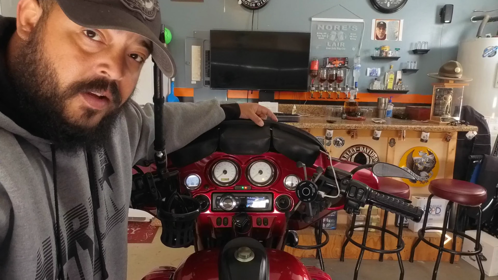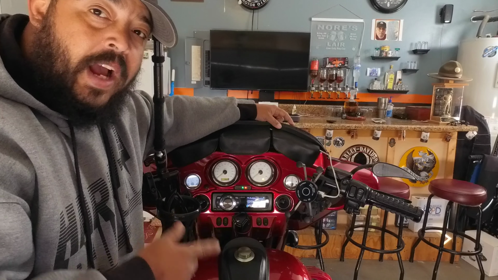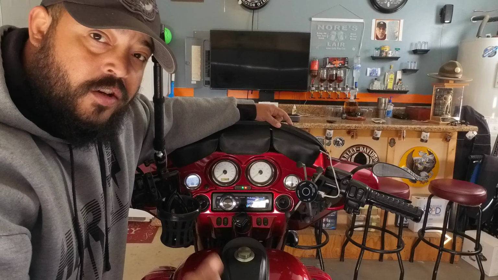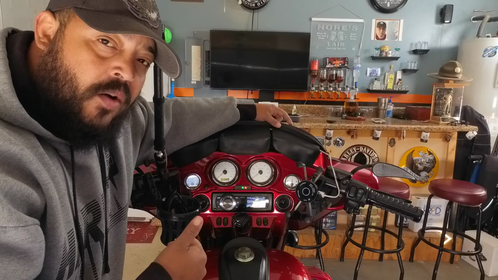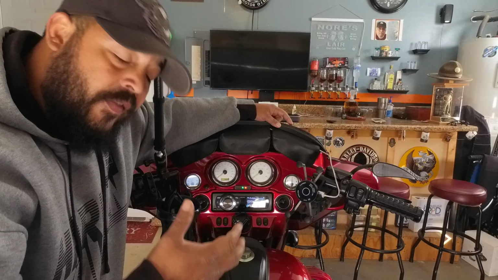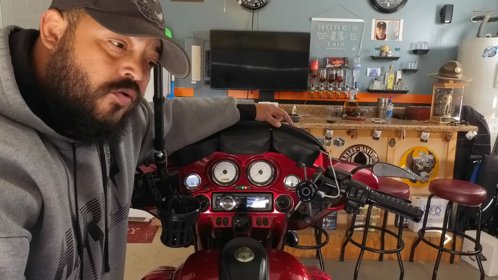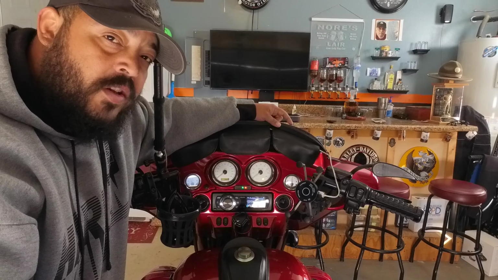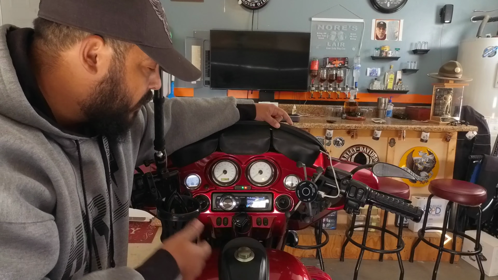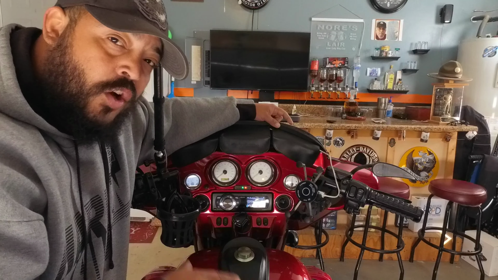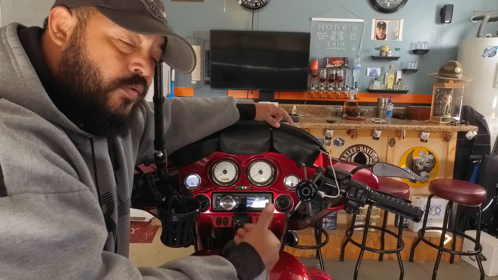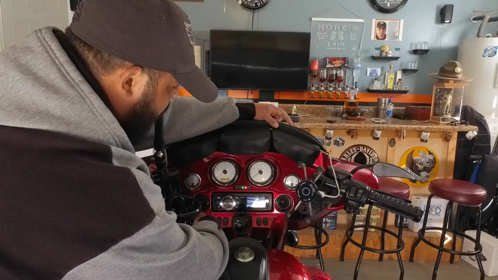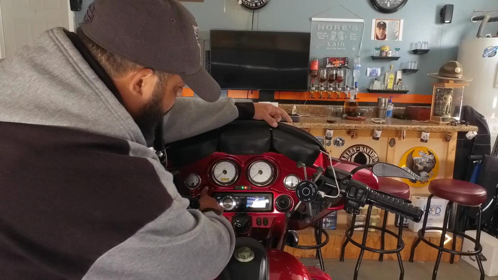I have none for those, but if you do have codes, make sure you annotate them so you can look them up, figure out what they are, and see if it's something you can fix on your own. Or if you're going to take it to a dealer or a local independent shop, let them know these are the codes, but don't clear them. Let them fix the issue first, and then it can be cleared. Go ahead and cycle through once again, part numbers.